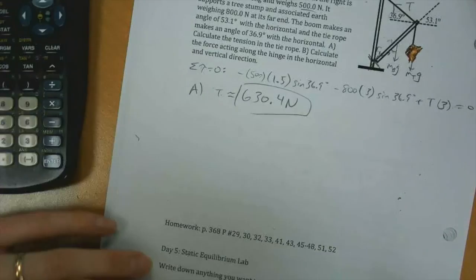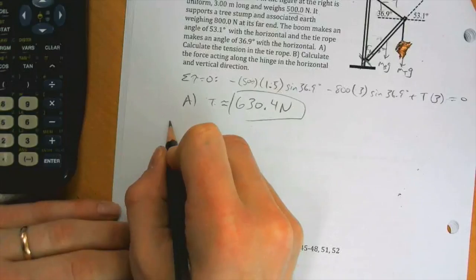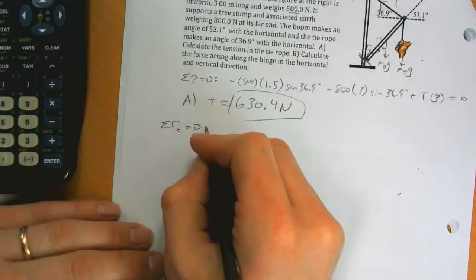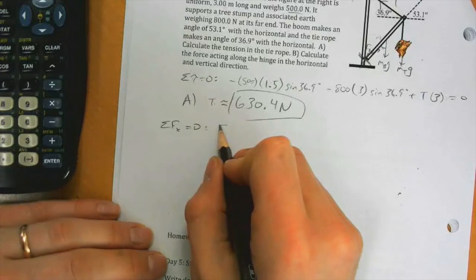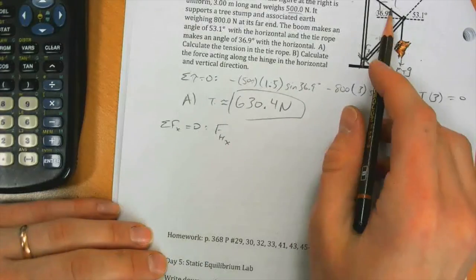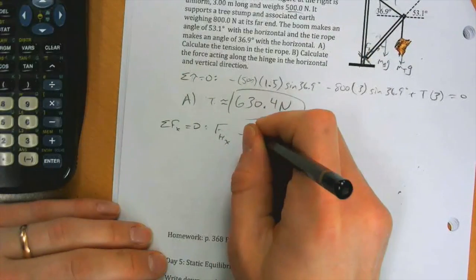All right. Then, for part B, we start writing our force equations. In the x direction, we have a force from the hinge, some x component of that. We have the x component of the force from the tie rope, which is going back the other direction.